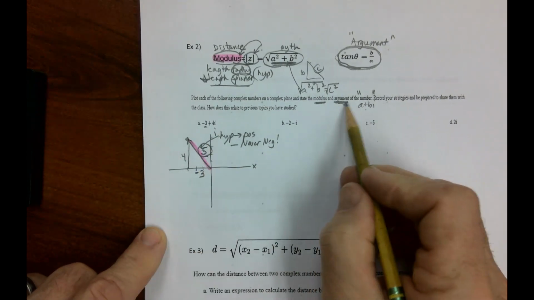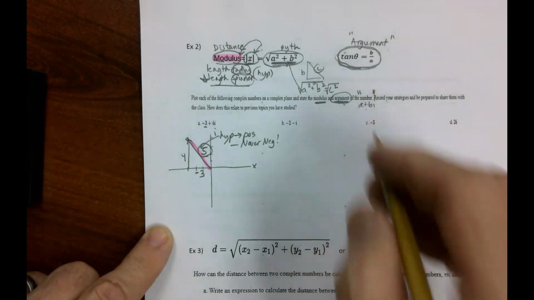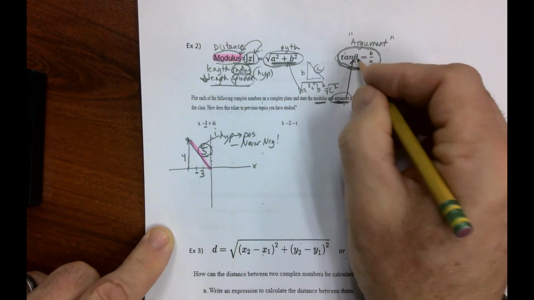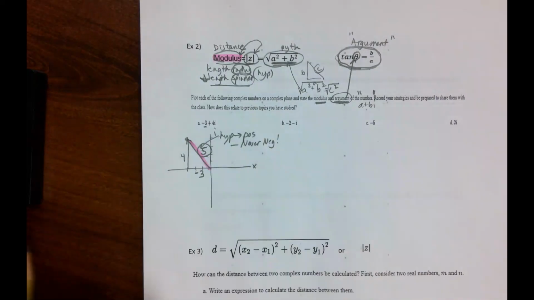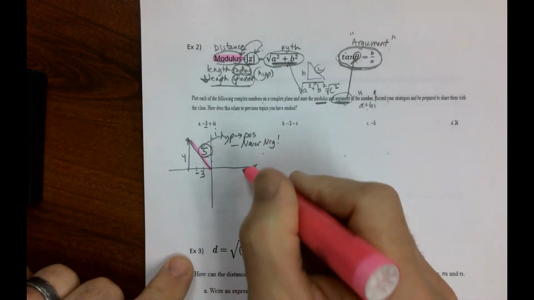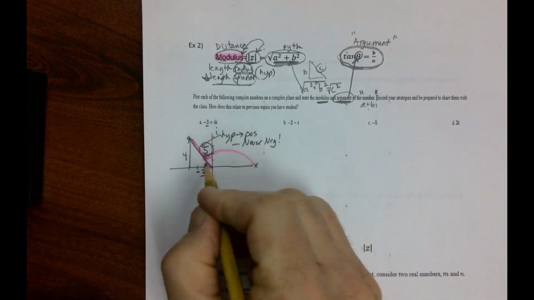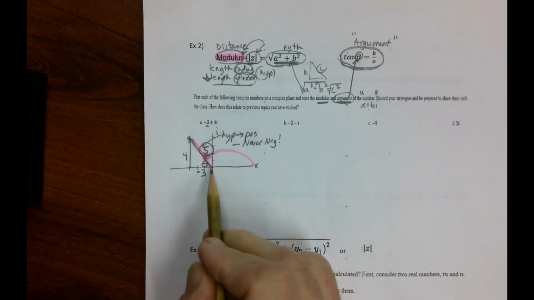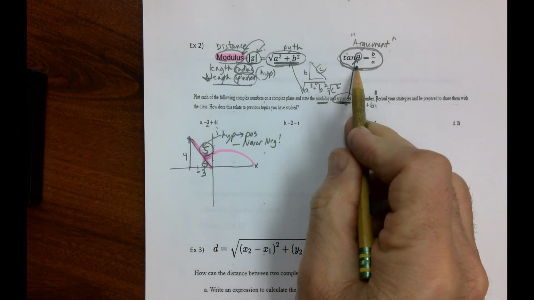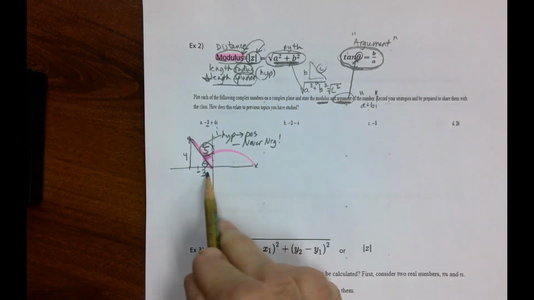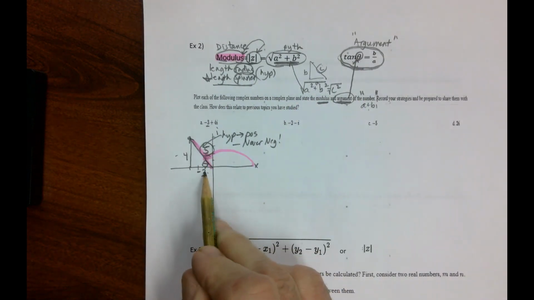Now what is this thing? The argument. The argument isn't just the angle. It is how far you spun your spinner to get to that angle. Now how do we find that angle? That formula. Now you don't have to use this formula if you have all three sides. You could use sine, cosine, tangent.